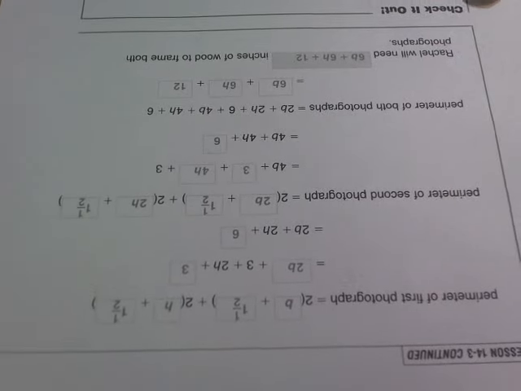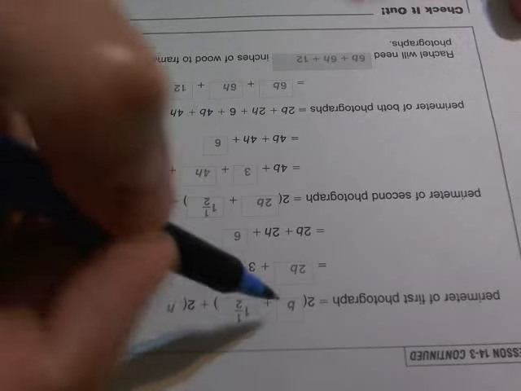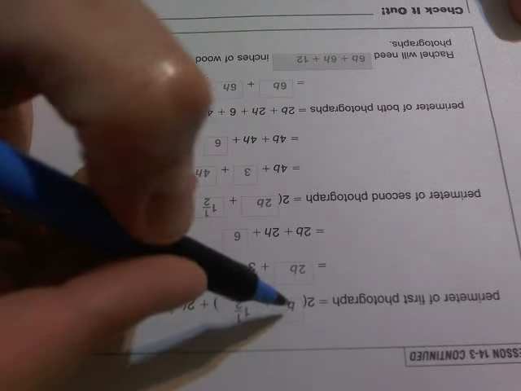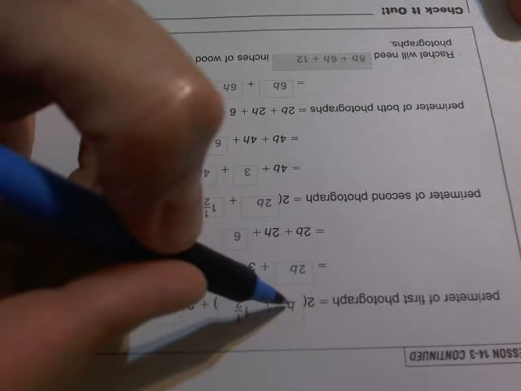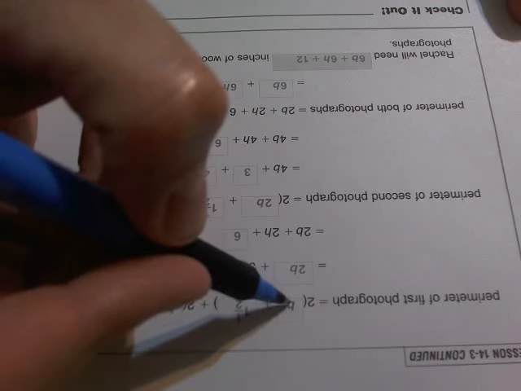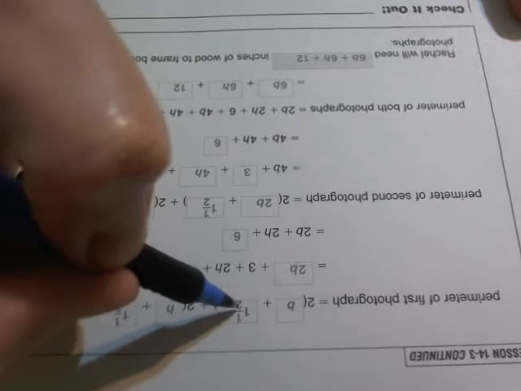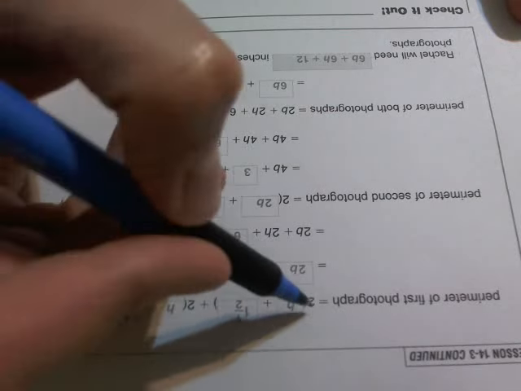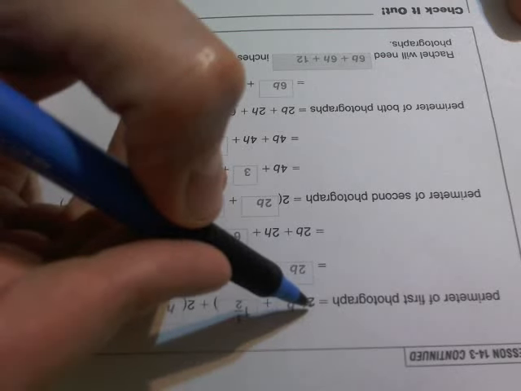So as we look at the top of the next page here, they figure out the perimeter of the small photograph. They've got 2 times B plus 1.5. Well, remember, if this is the length of the B plus the 1.5 they've added for the frame width, they've written that on here twice. Why twice?